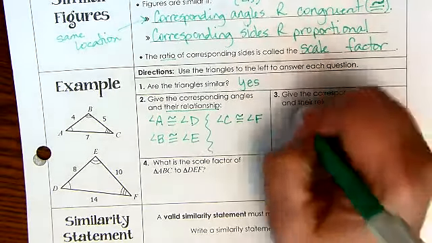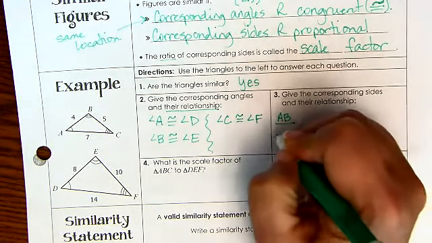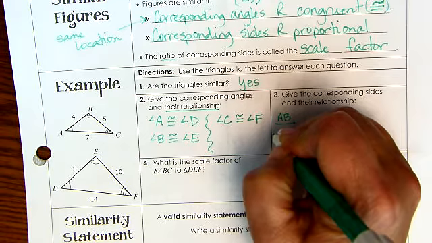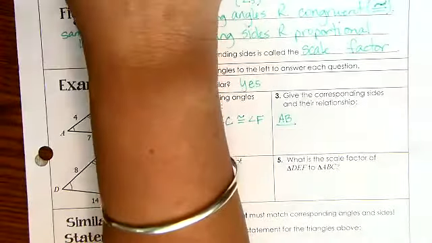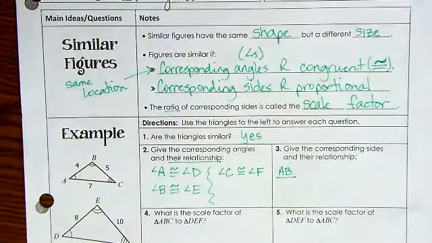So if I say AB over DE, guys, sorry for that slight pause.